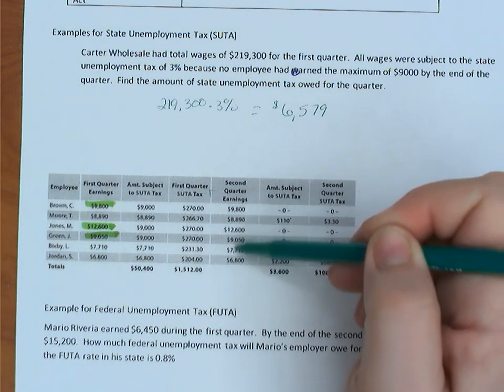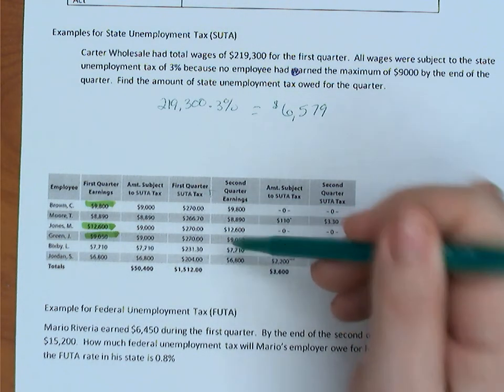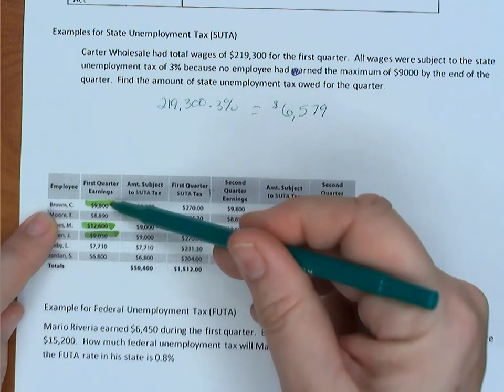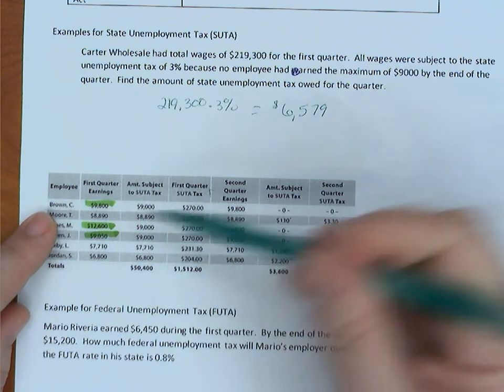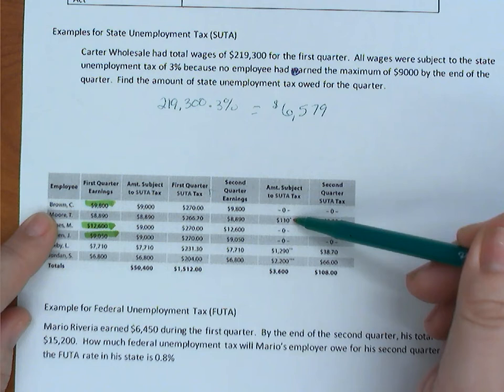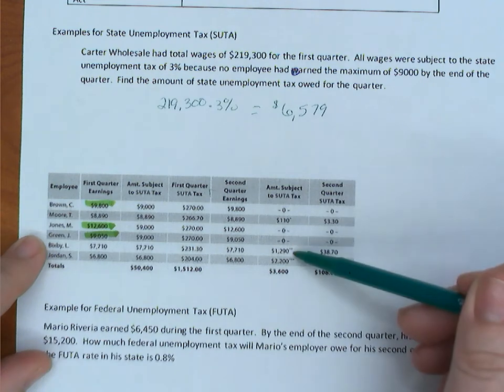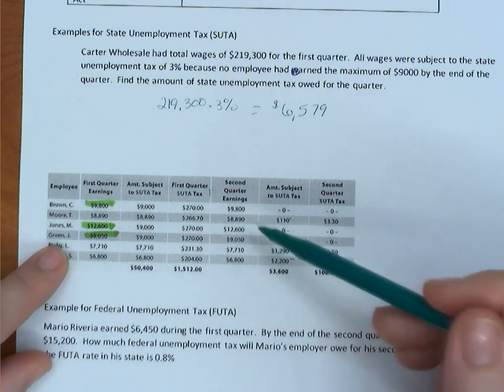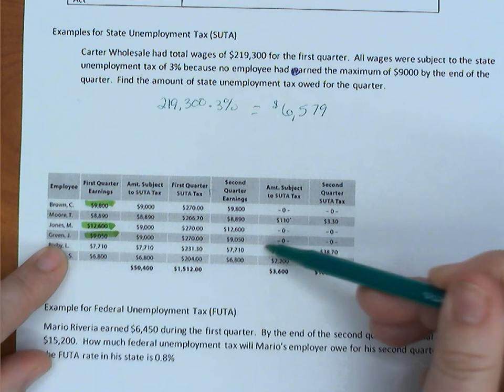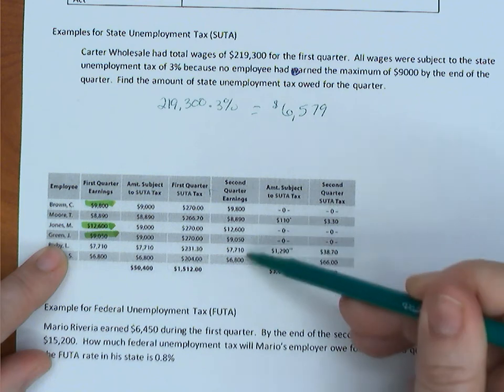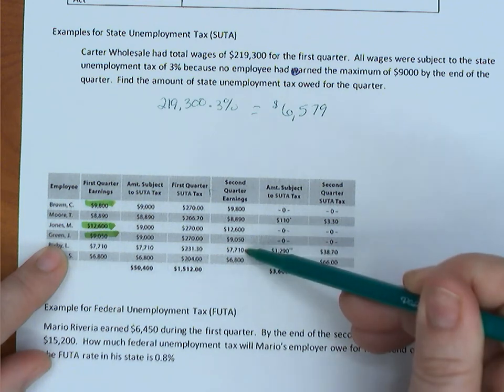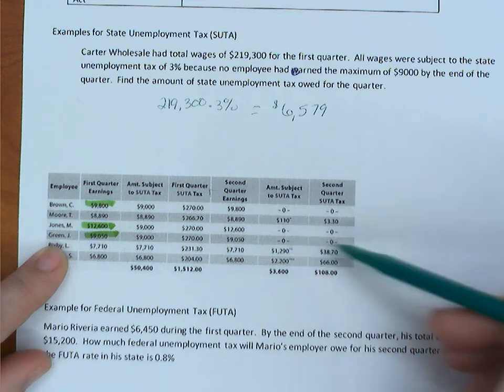Then when I look at the second quarter earnings, I get to figure out how much did they need. So this person doesn't have to pay any more taxes because they already reached the $9,000 minimum. This person only needed $110 more. So the business is only going to pay state unemployment tax on the extra $110 that they needed to reach the $9,000. This person exceeded it in the first quarter. This person exceeded it in the quarter. This person only needed $1,290 to reach the $9,000. So they're only going to pay on that much, even though they made $7,710. So they're going to take 3% of this amount, which gives you this.